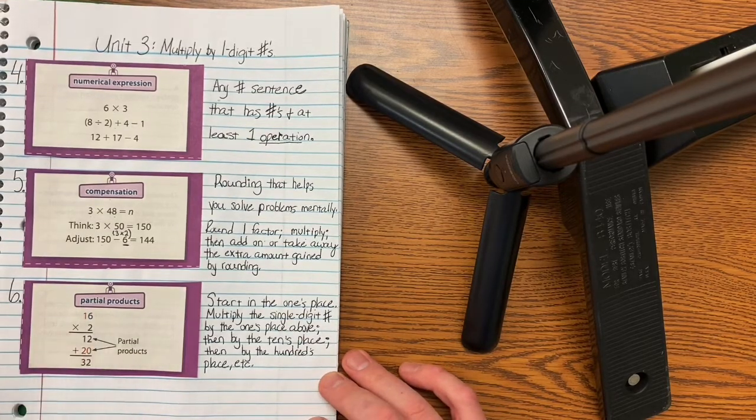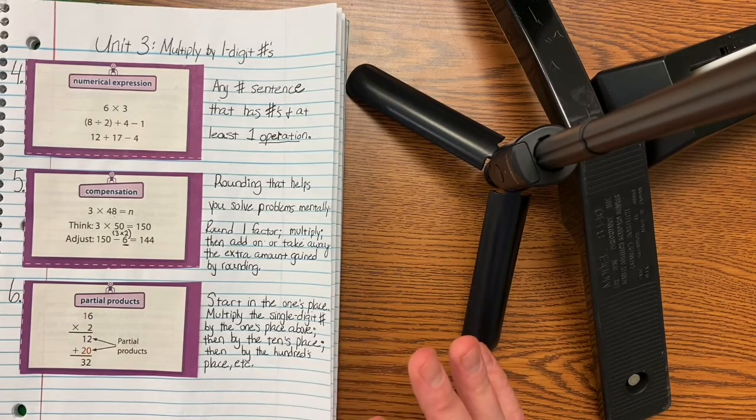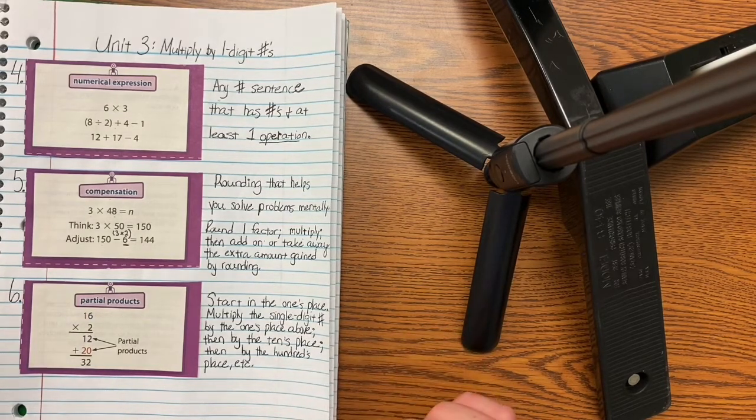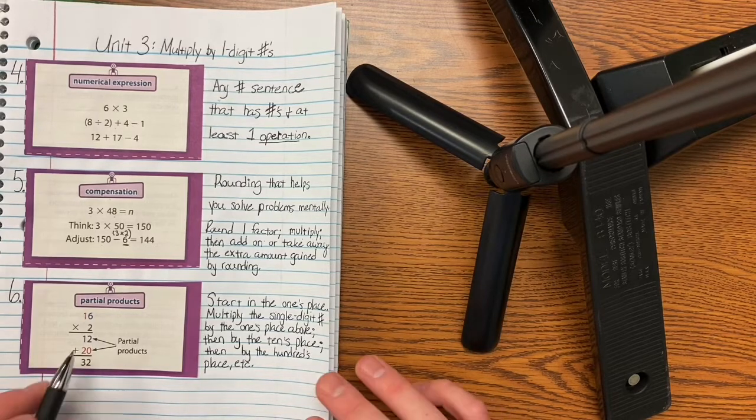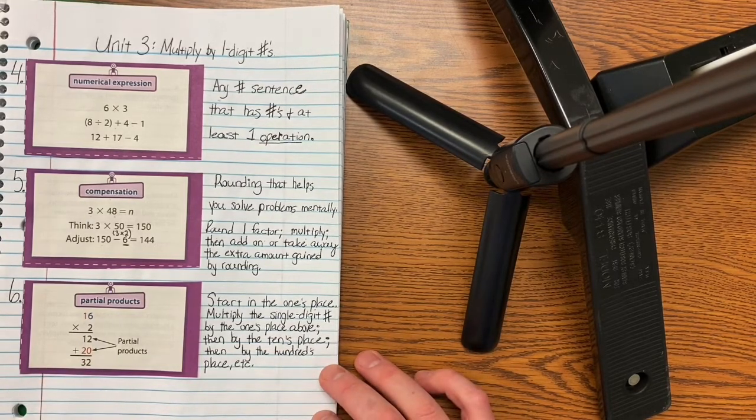Last but not least is partial products. This is kind of like the standard algorithm, or the standard way you just saw me multiply 18 times 6 on the last page. Here's a different way to think about it. It's called partial products, and we'll work on this too in multiple lessons.